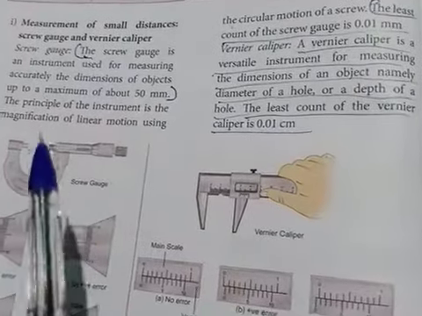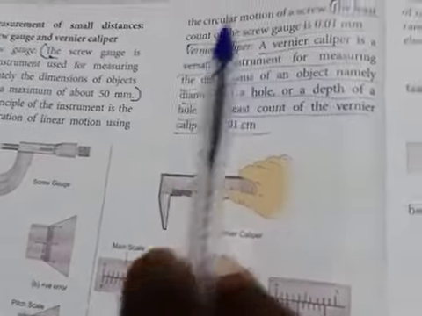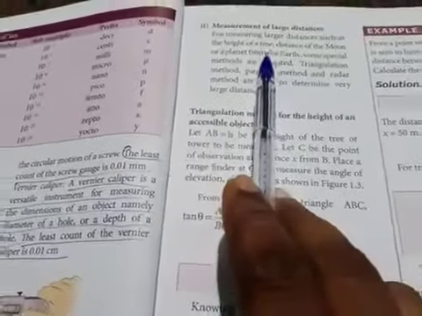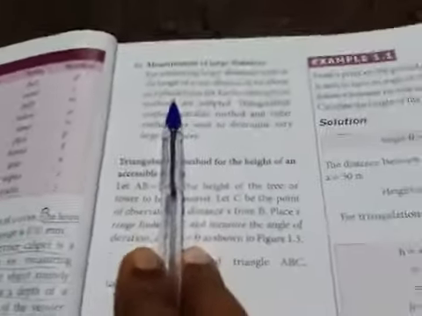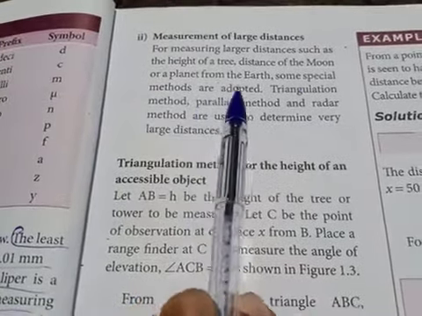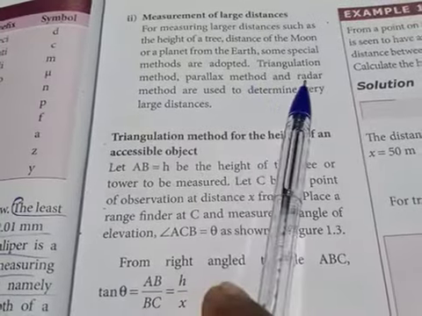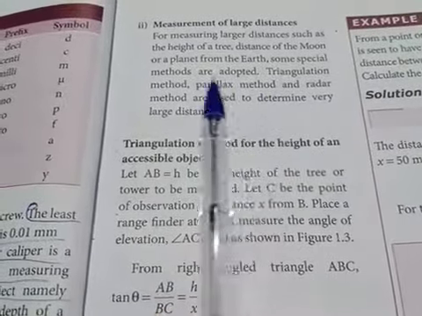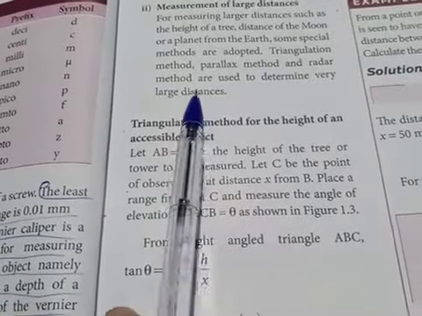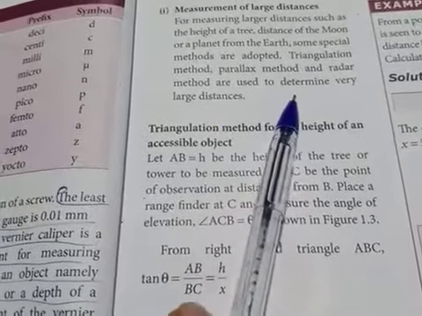For measuring the smallest distances we are using screw gauge and vernier caliper, and for measuring larger distances we are using another method. For example, if you want to measure the height of a tree or the distance of the moon or a planet from the earth, we are using other methods like the triangulation method, parallax method and radar method. These are the three methods we use to measure very large distances. I will explain what these are.